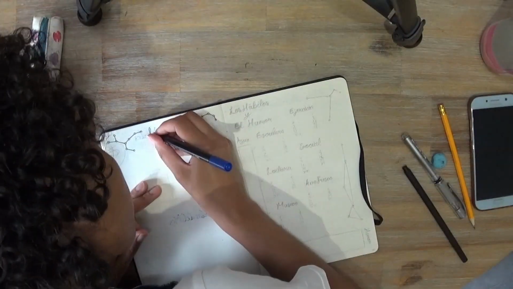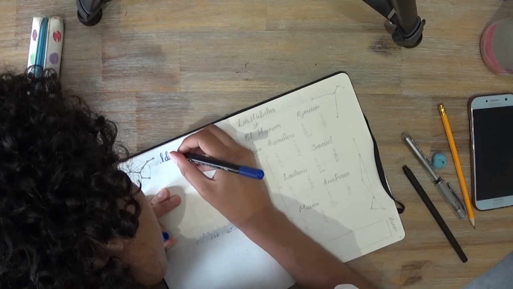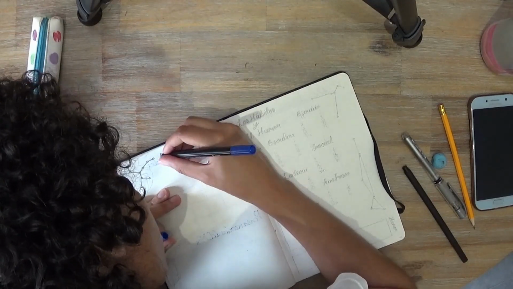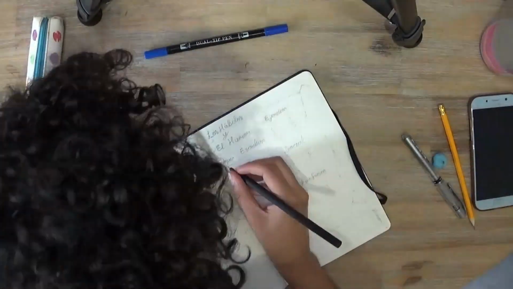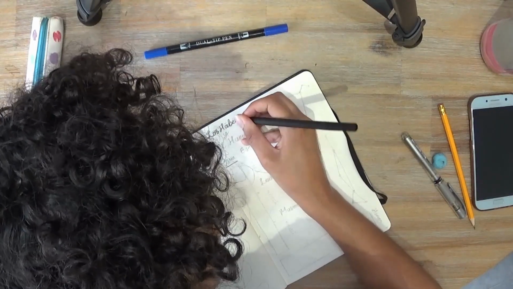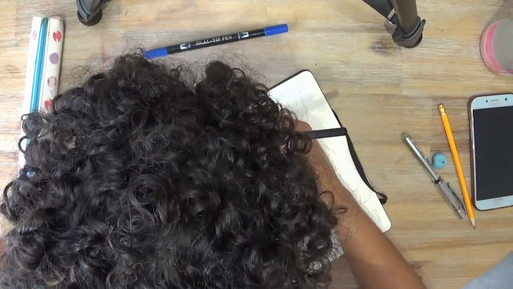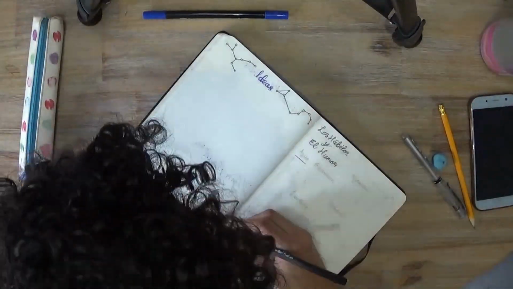But these two particular constellations I got from a bandana I bought from Claire's. So I don't know if they're actual constellations that you can see in the sky, or if they were just like, we'll just put some lines in this pattern and yay, constellation. So yeah, if anyone knows, let me know in the comments.